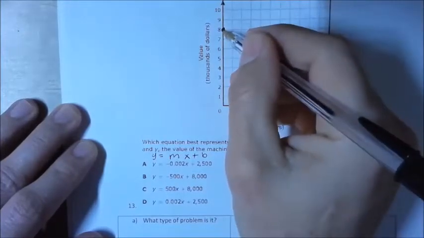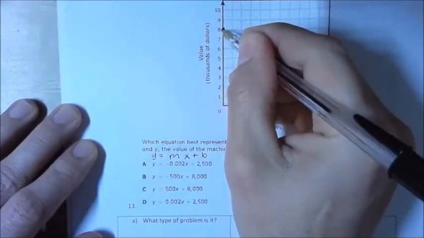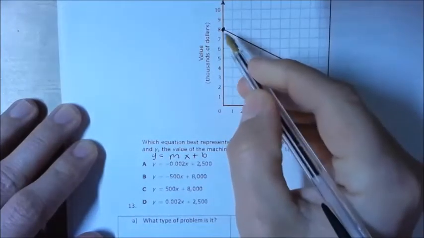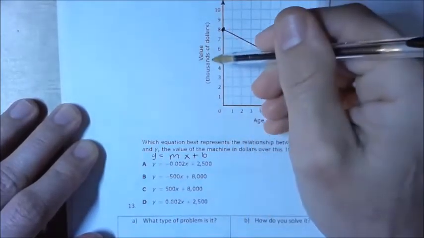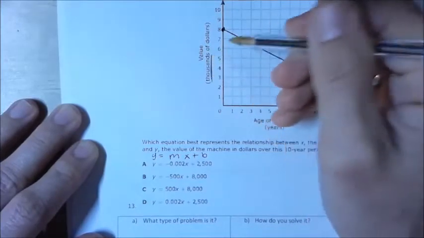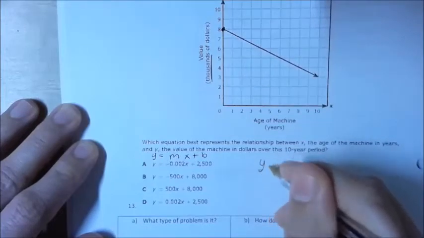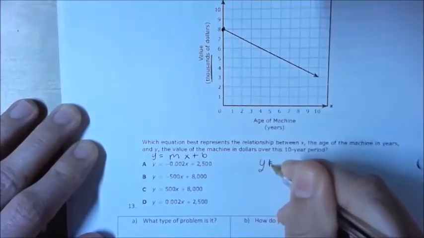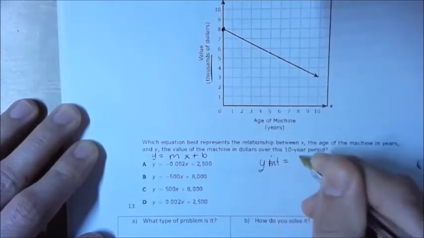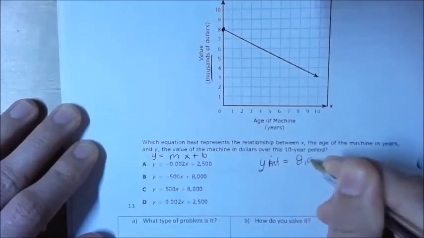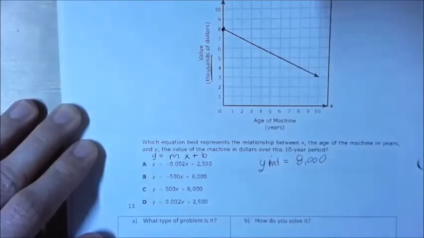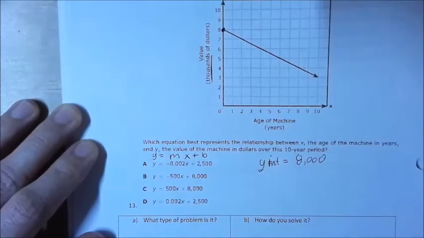Now, we already marked our y-intercept because that's where our graph started. It's where it crossed the y-axis, and it was 8. But what we have to keep in mind is this is in thousands of dollars. So we need to multiply that 8 times 1,000. So my y-intercept, I'm going to write it down. My y-intercept equals 8,000. Now, with just looking at our y-intercept, with nothing else, we can go ahead and cancel out two answers.